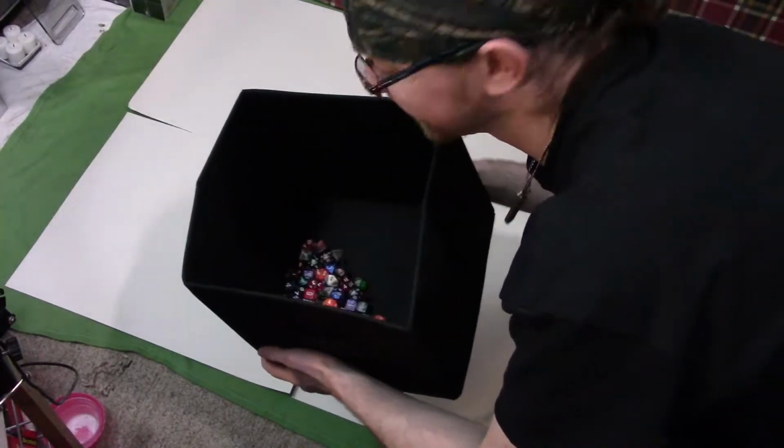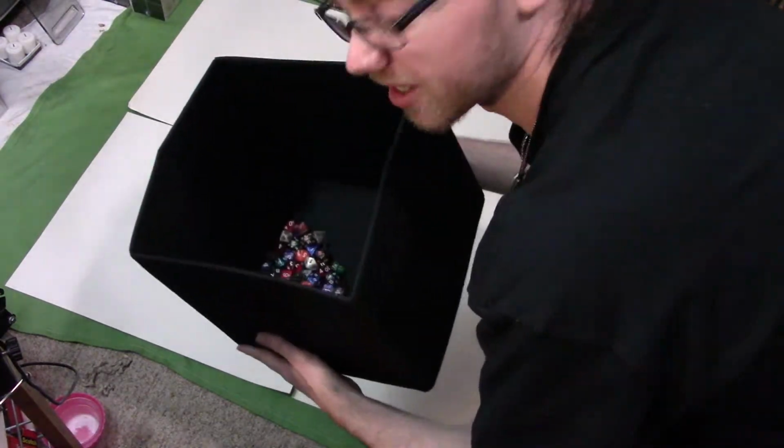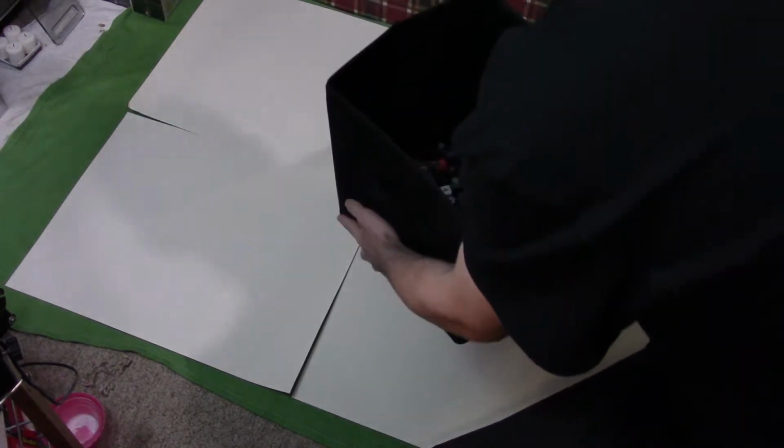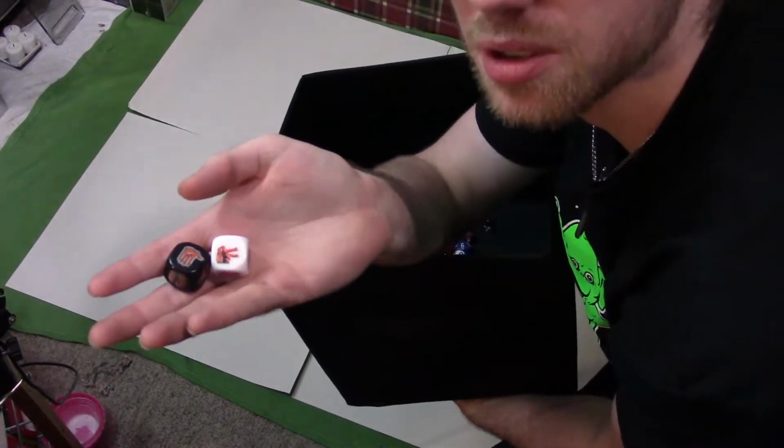Now let's drop the dice. Alright, I am not getting these camera shots very well, but here we go. Oh wait, I probably don't need these. They're rock, paper, scissors dice.